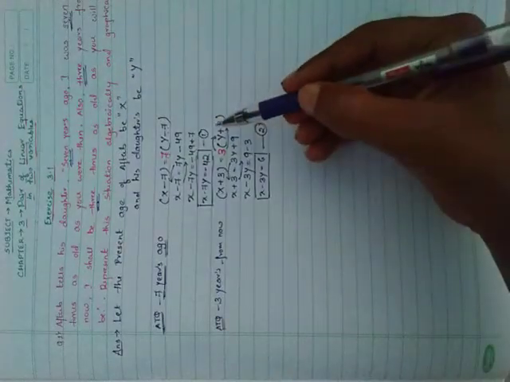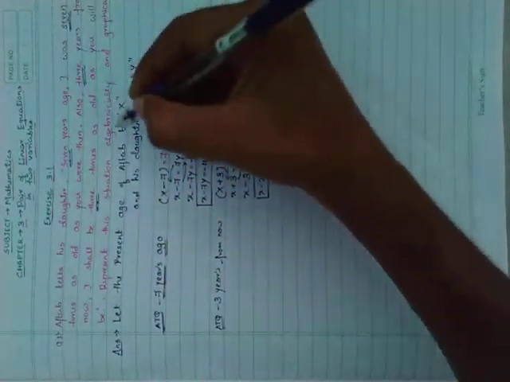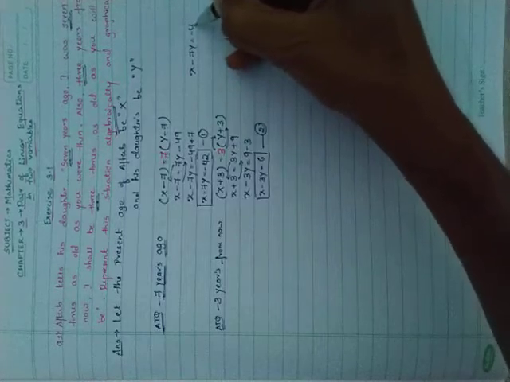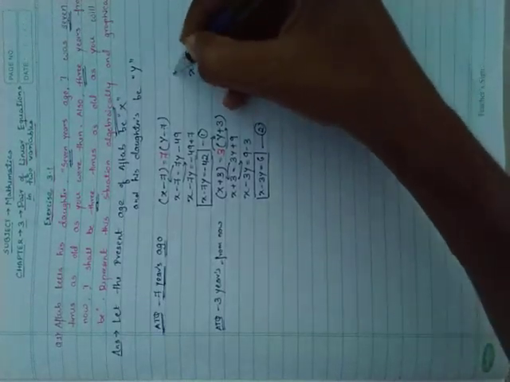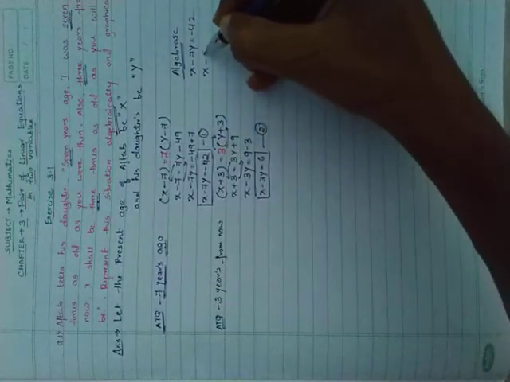This is how we represent the given question algebraically. That is, the first one is x minus 7y is equal to minus 42. First statement has been arrived at here. The second statement is nothing but x minus 3y is equal to plus 6.